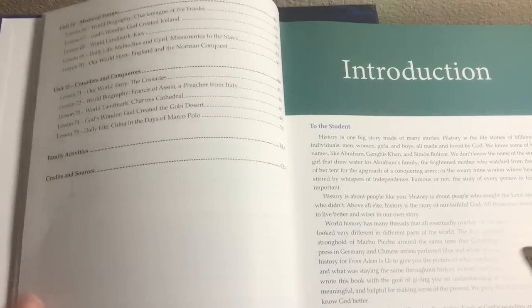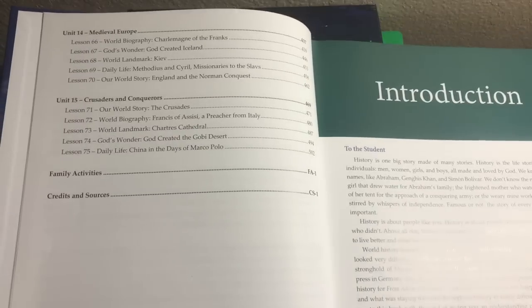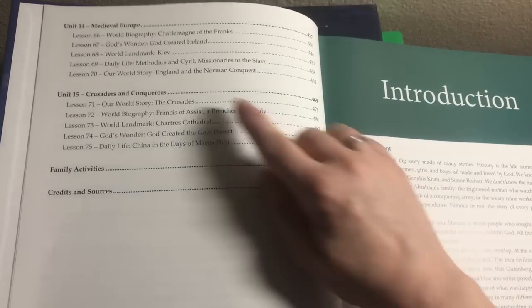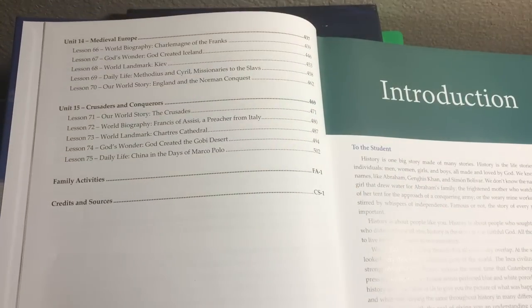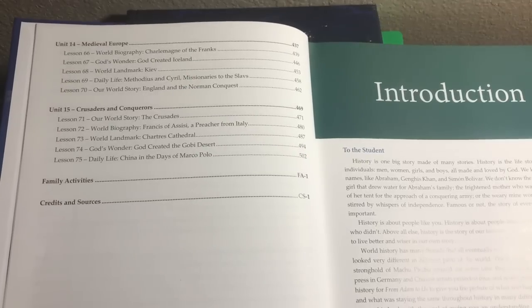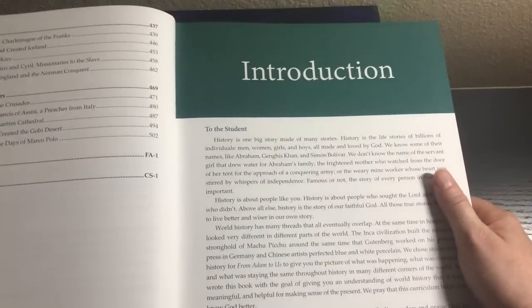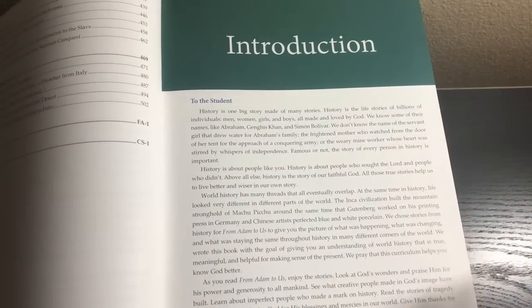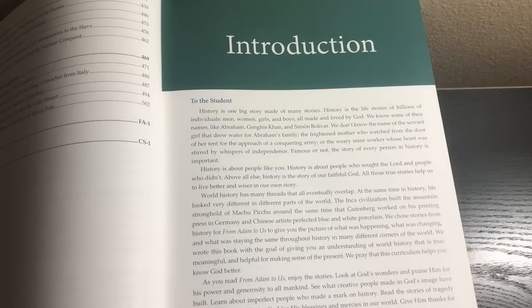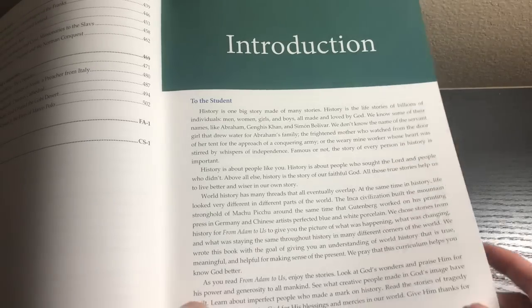Now, how this is designed to be used is 5 days a week, and at the end of each unit, at the end of each 5 lessons, there's a family activity. But since we are spreading this out, it's really going to be every 2 weeks we're going to have a family activity, and that will be on a 3rd day. I'm not going to combine that with the 2 days she's doing her lessons.